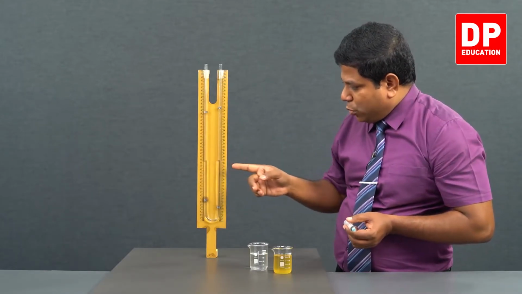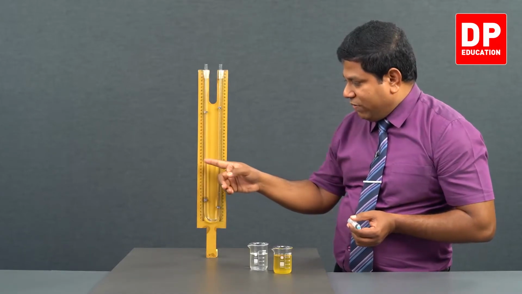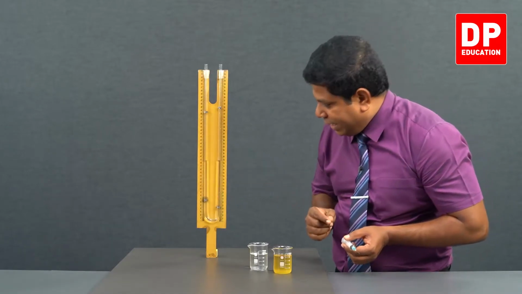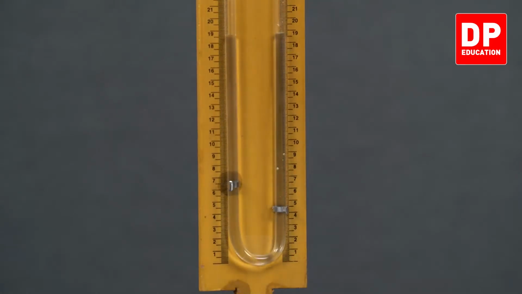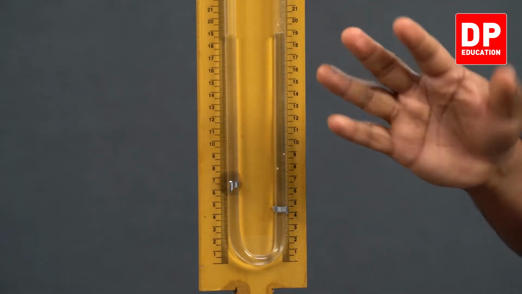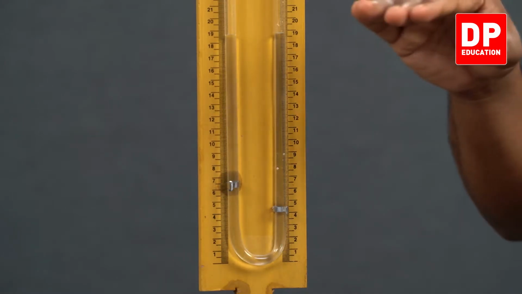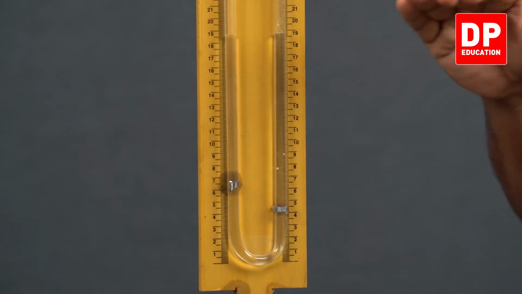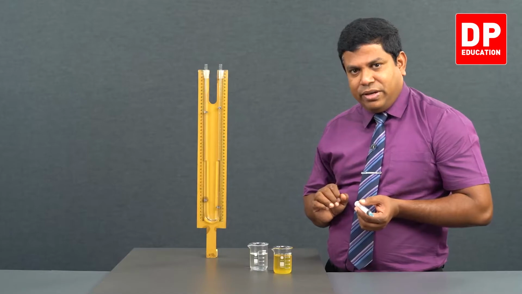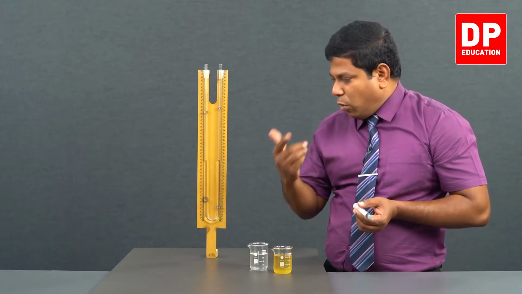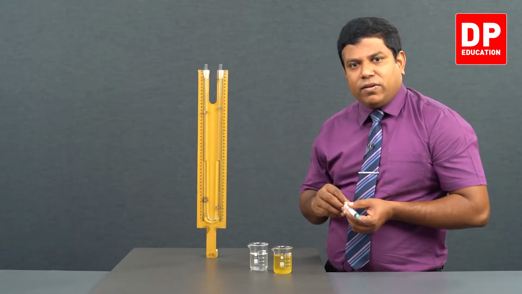Now it has come to some equilibrium. You can see both levels are equal. It's approximately 18.5 centimeter, right? We don't need this reading right now. That level of water is enough. What should I do next? Take some oil and fill it on one side of this U tube.